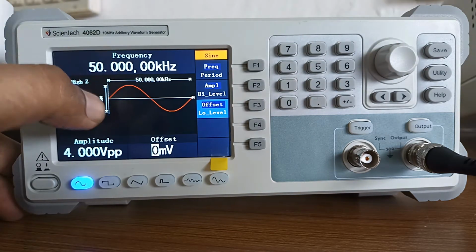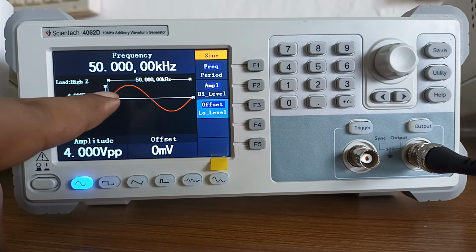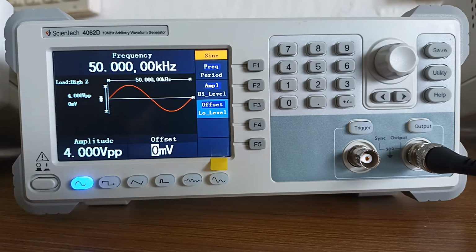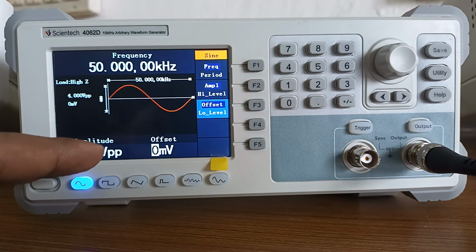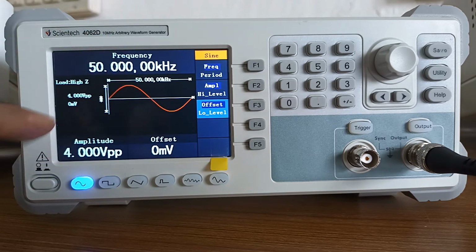Now see the change, that the waveform is starting from 0 instead of any offset value. So we should be careful when we are selecting the signal. Try to set the offset value to 0. So these are the conditions of the output signal which is generated by this signal generator.